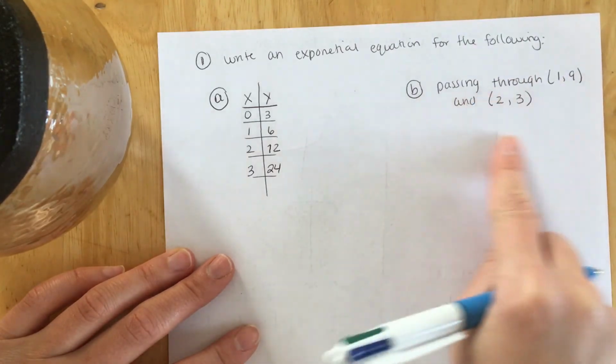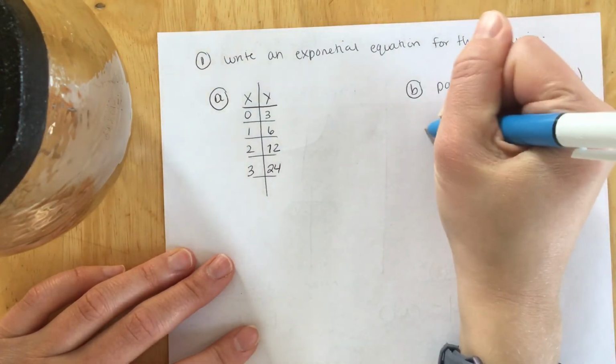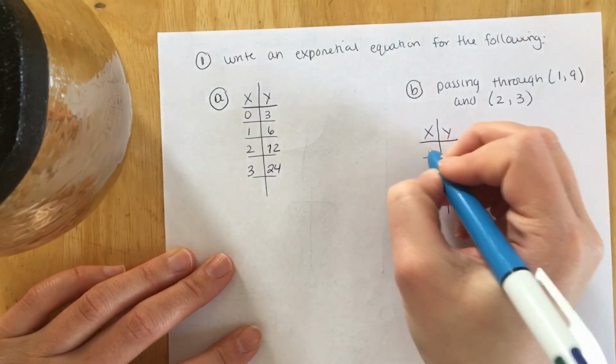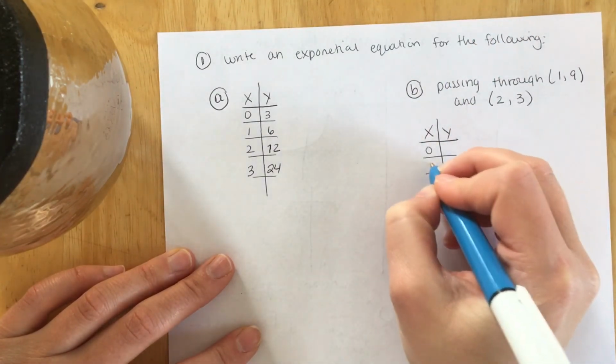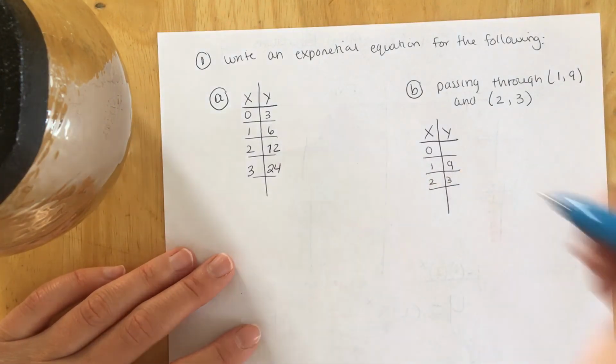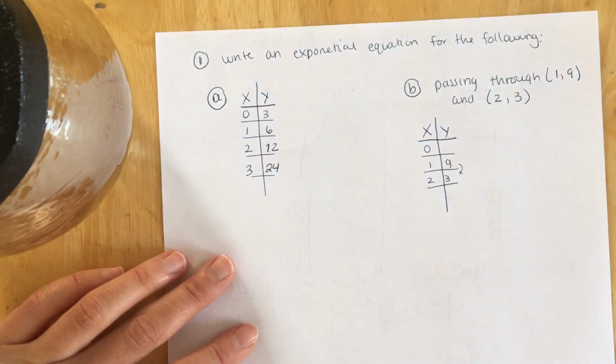This question is like the last one we just did. I would suggest making your table, leaving room for where x is 0, and putting in your points 1, 9 and 2, 3. It's much easier when you see it as a table, okay, and then figuring out what you multiply by using the trick.